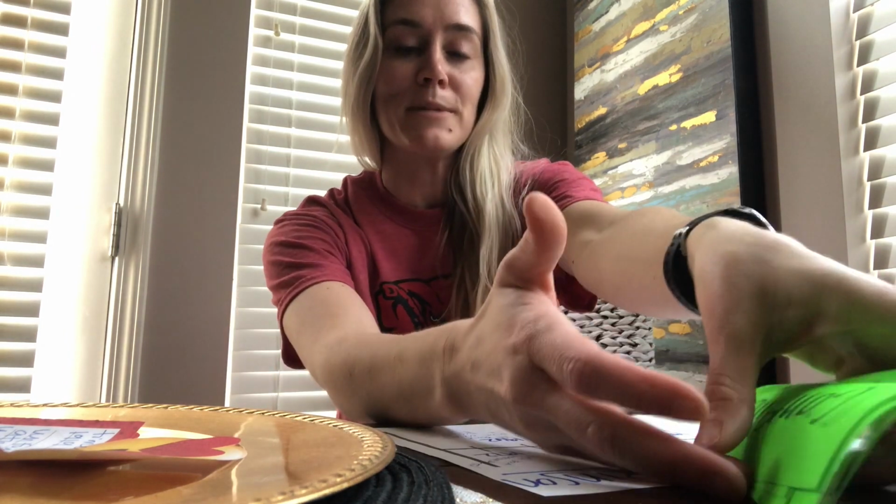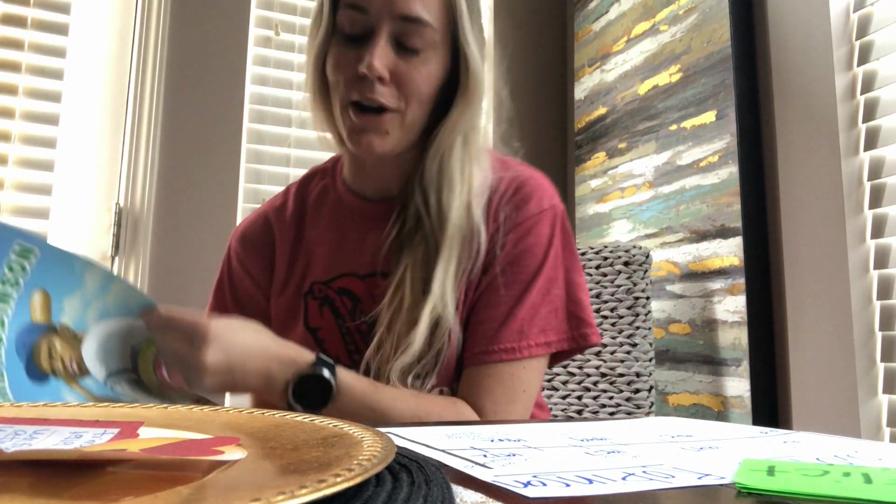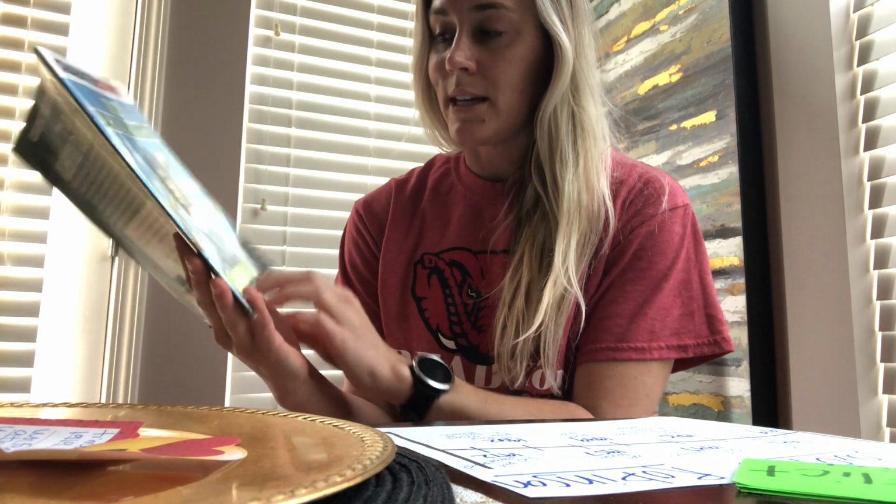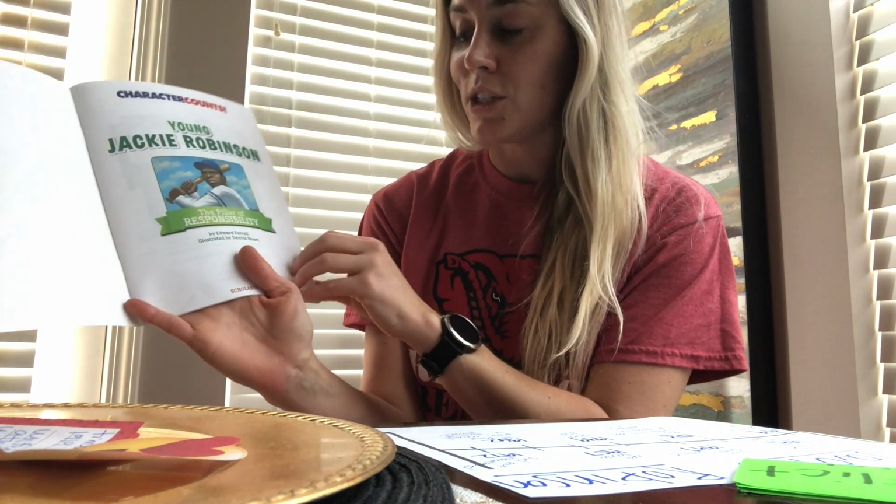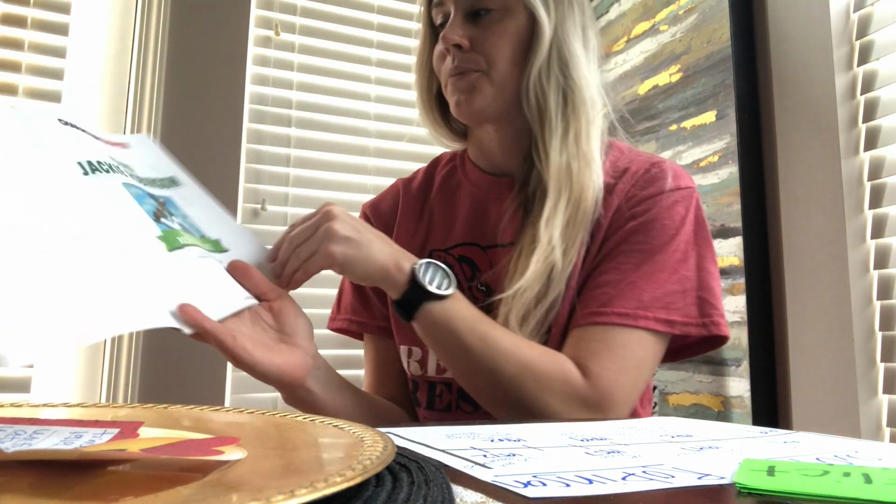So those are some terms, some visual aid for some terms that we might see in the book if we're not sure what they are. So once again, this is Young Jackie Robinson. This is written by Edward Farrell and illustrated by Dennis Stewart.